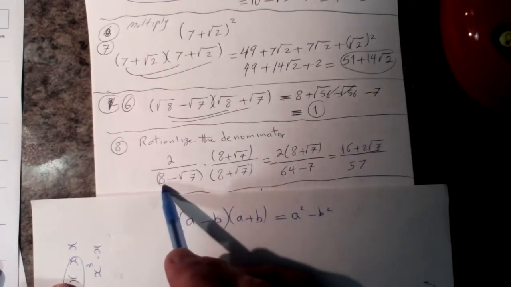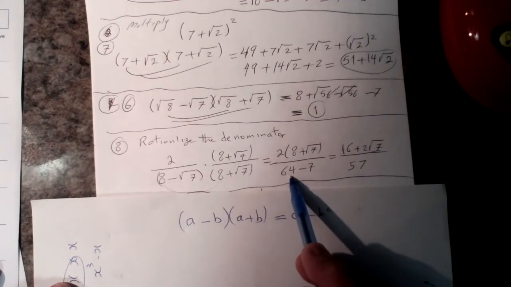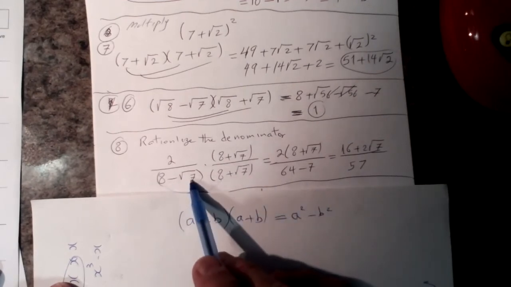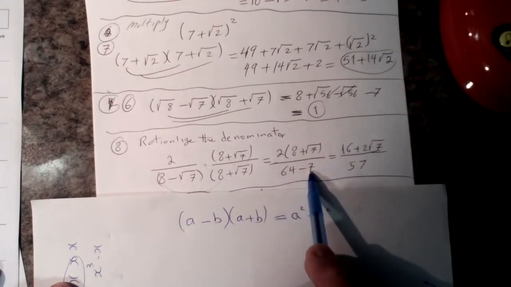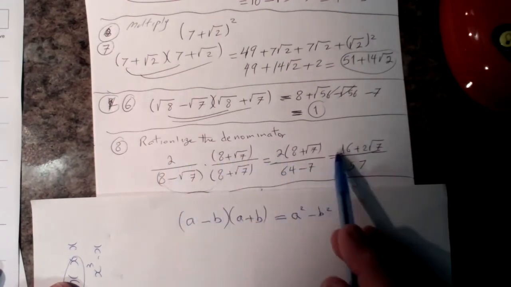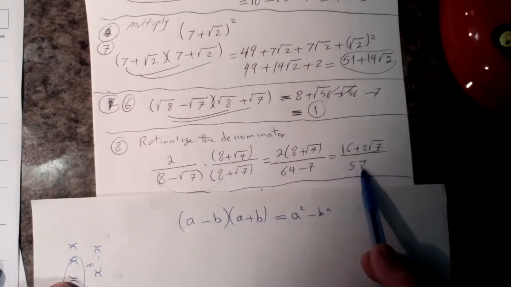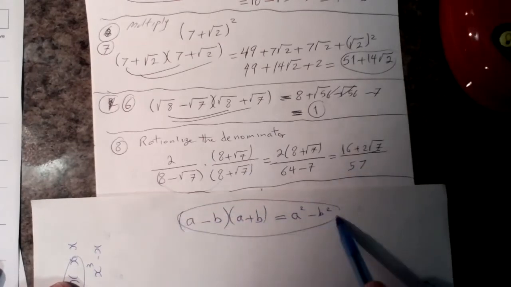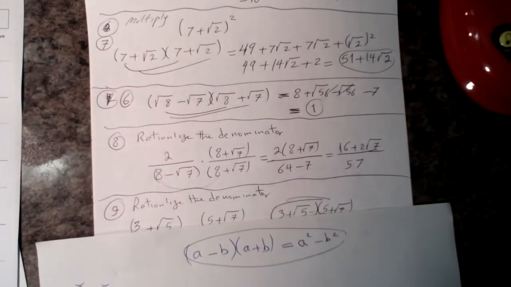Why? Because these two, 8 times 8 is 64 minus, what is radical 7 times radical 7? 7. And the top is just 2 times that. See, you don't have a radical at the denominator based on this property which we had in factoring. They call it rationalizing the denominator.